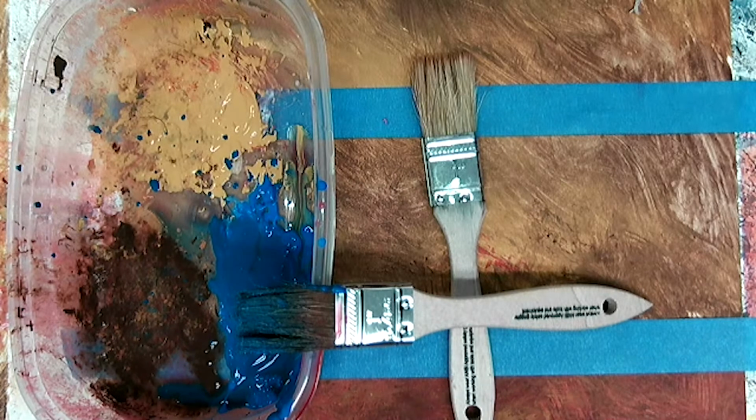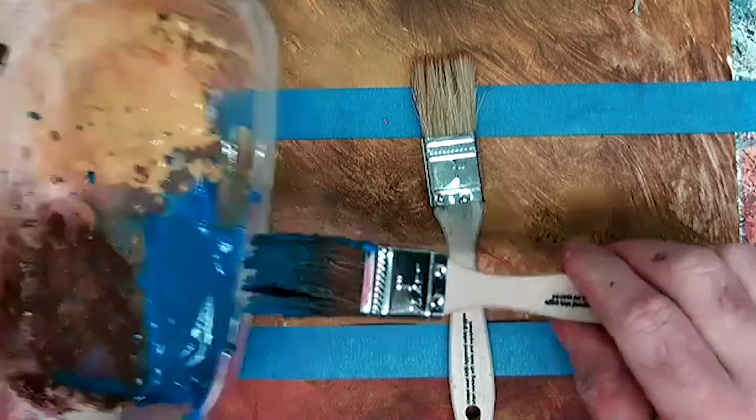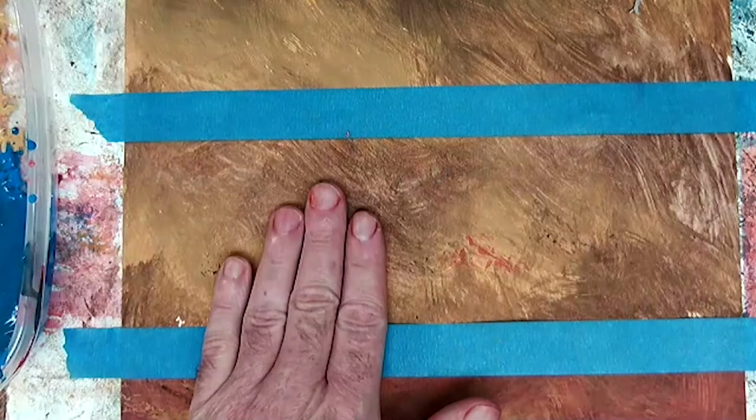The two different techniques: spattering is a little more controlled. Splattering is where you're throwing paint, and it's a very messy process. So the particular technique we're going to look at is spattering. We will use the same background we used before, so we have our scumble base coat that we did.